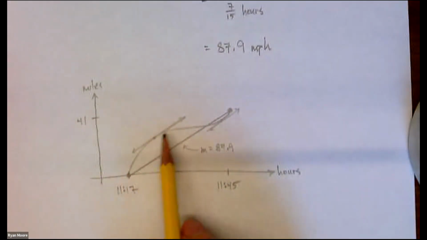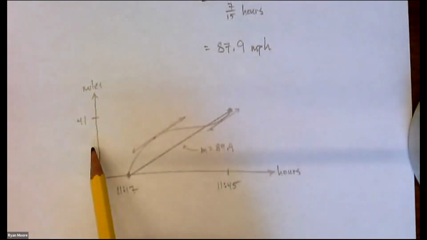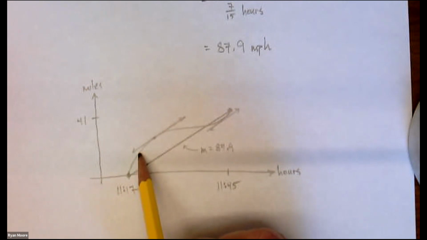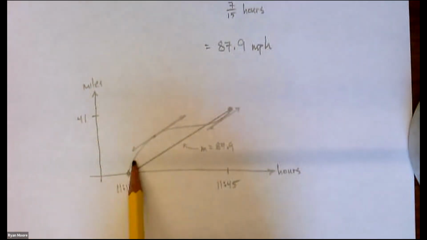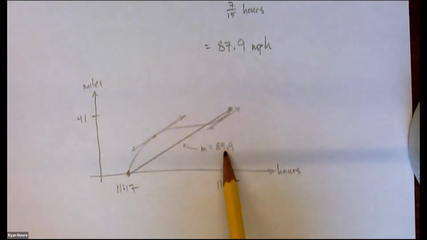So, this graph shows how far they've made it down the road, in miles. It looks like they were really booking it right there. They were driving well over 90, maybe even over 100, right here. Okay, and they started to slow down. And at this moment, they were going 87.9.